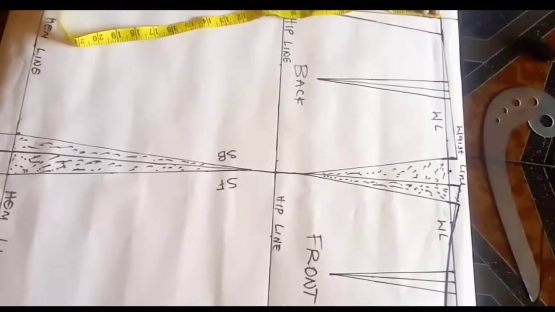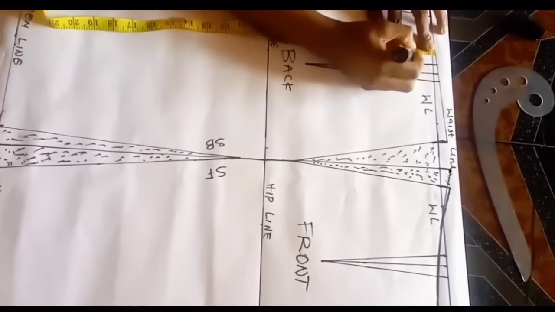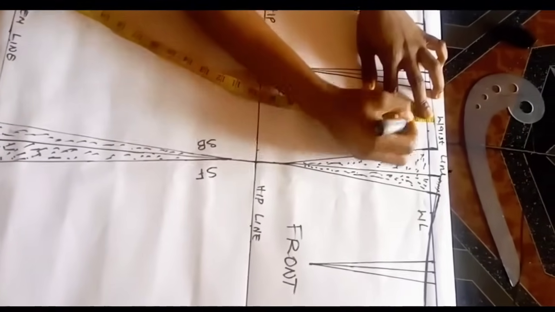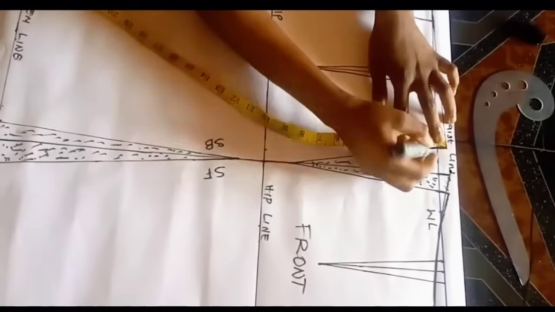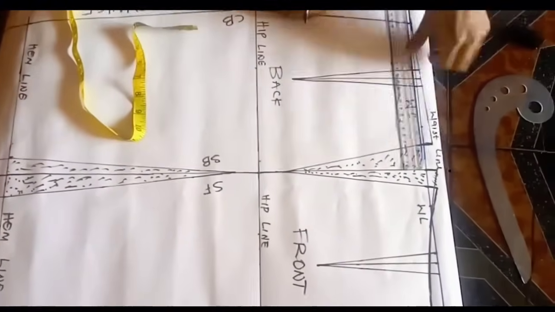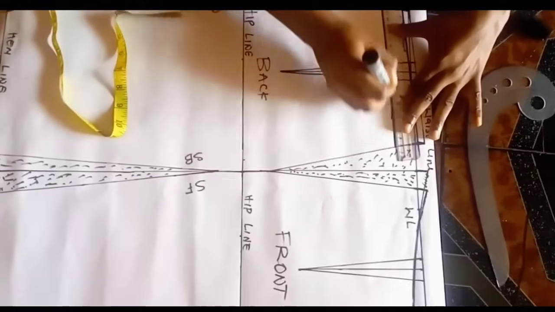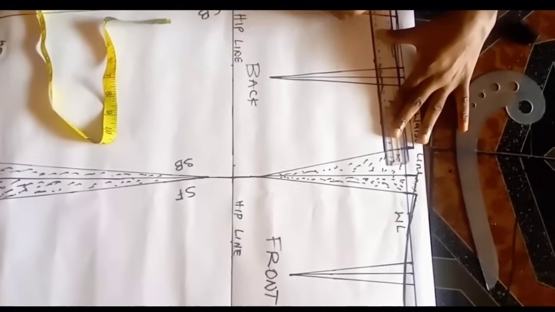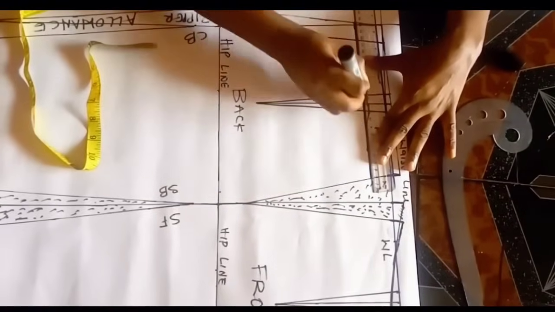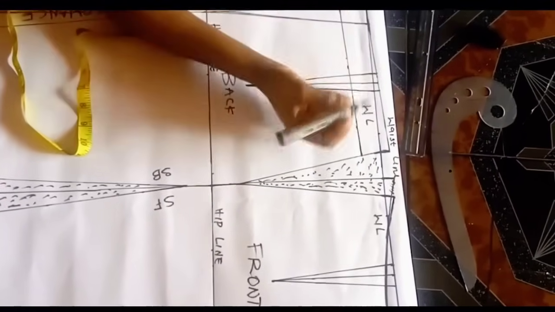So the next thing is to mark our band. I do not remove the band while making the skirt. So I marked everything from my waistline to the hip depth. So I'm removing my band of 1.5 inch. So I'm going to follow the waistline to mark 1.5 inch all around, and then connect the line. So this is my skirt band.